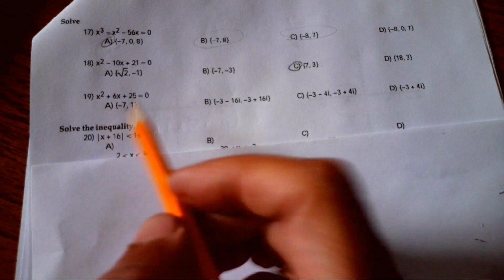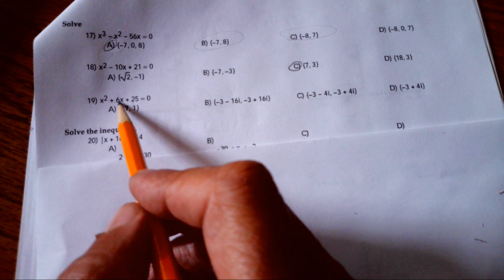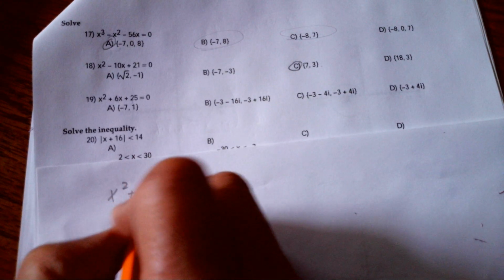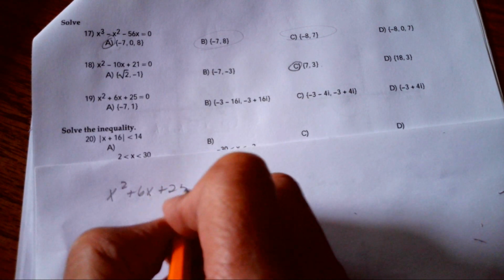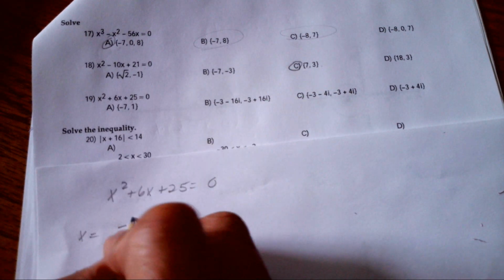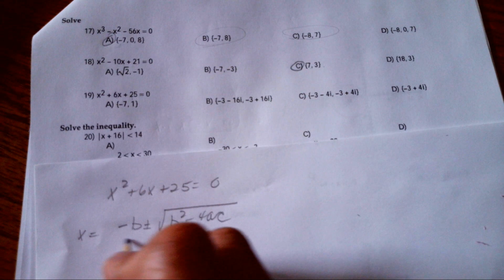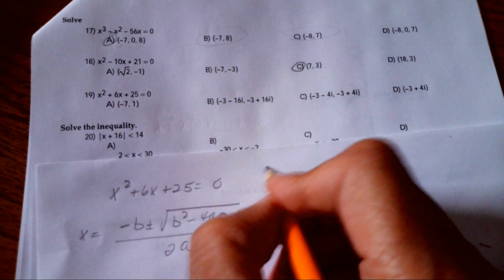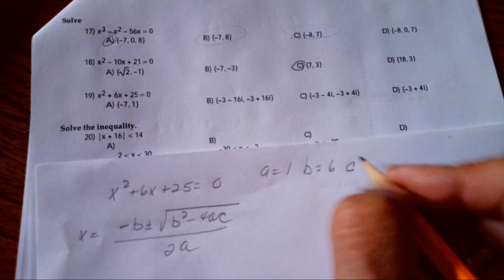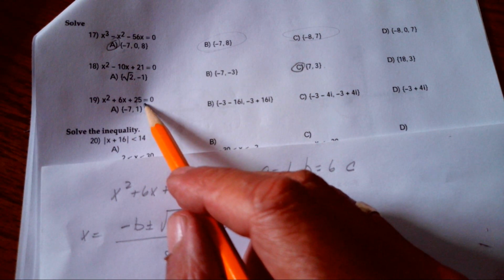Now, number 19, I'm looking at the factors of 25. 1 and 25 and 5 and 5. Neither of those pairs adds up to 6. I need to do the quadratic formula. Now, I've got a video that shows you how to program your TI. You may or may not use that. If not, you have to manually do it. So it's the opposite of b plus or minus the square root of b squared minus 4ac, divided by 2a, where my a value is 1, my b value is 6, and my c value is fairly large. It's 25.